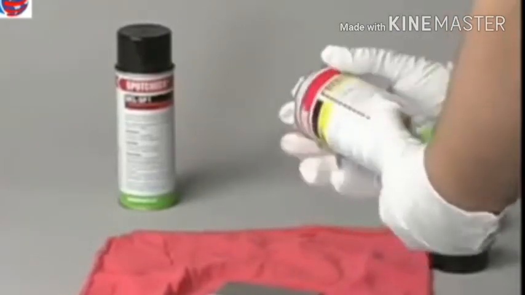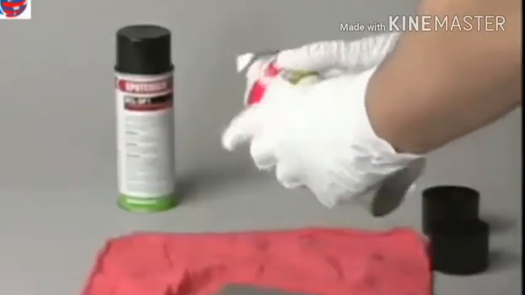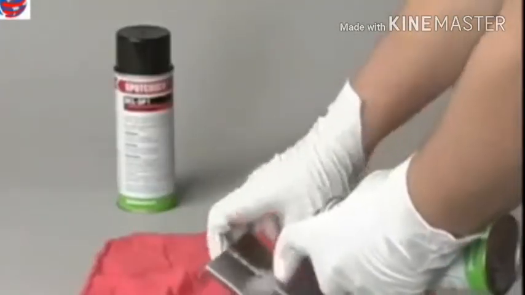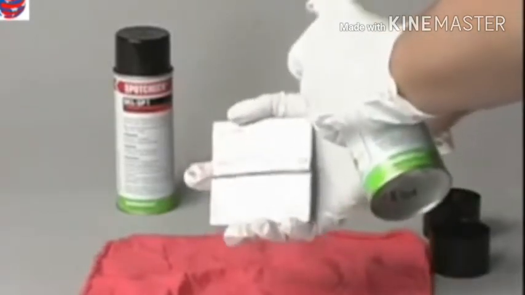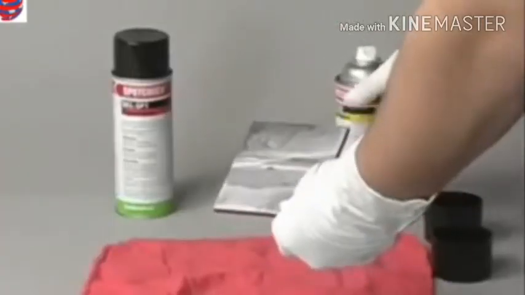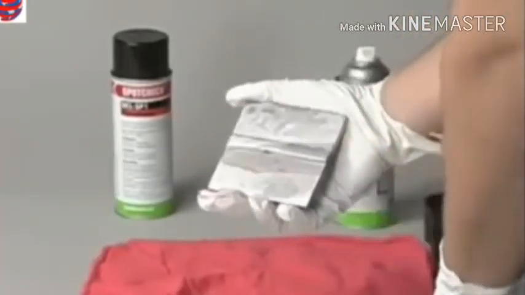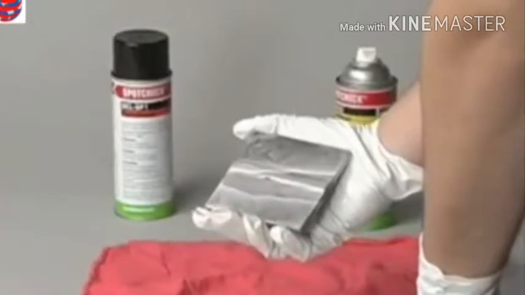After cleaning the specimen, we can move to step 4, which is applying the developer. Before applying the developer, we should shake the can well so that it mixes thoroughly. After that, keeping the specimen at a distance of 10 inches, you have to spray the developer on the required area of testing, and it should not be very thick. It should be an optimum layer which we can observe with our naked eye.